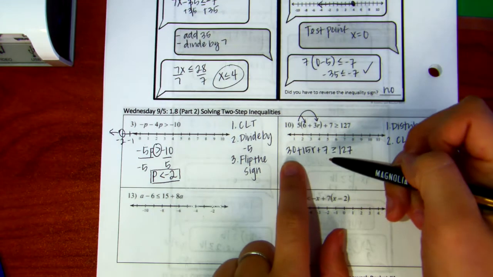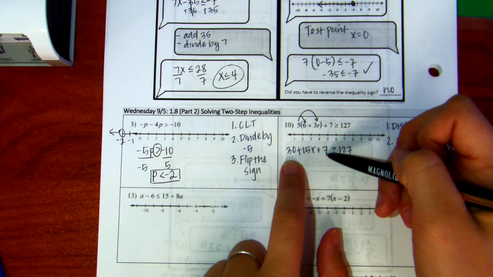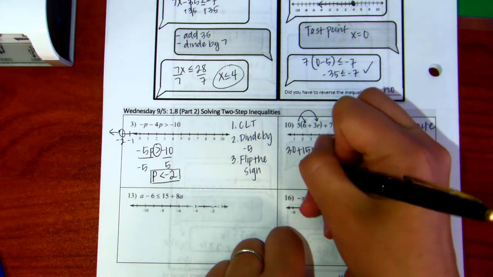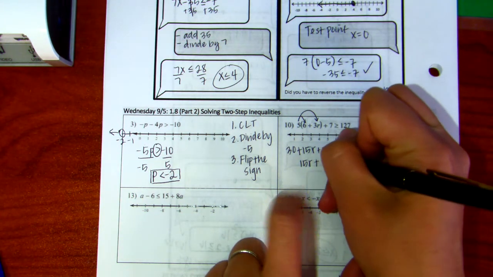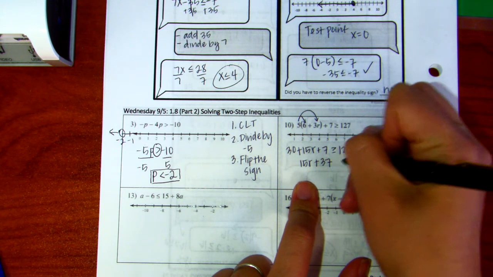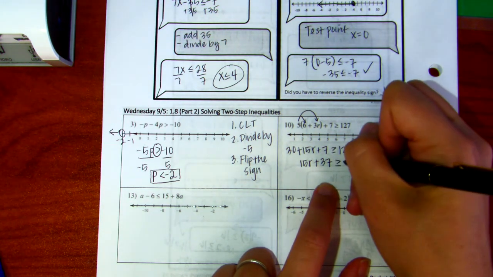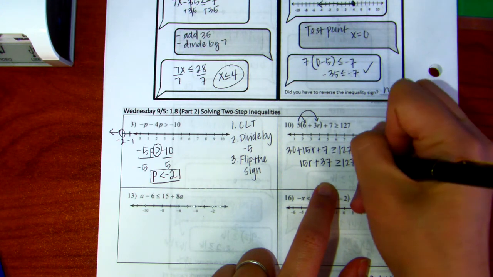That positive 30 and the 7. Are those like terms? Yes. What's 30 plus 7? 37. So let's rewrite this. 15r plus 37 is greater than or equal to 127.